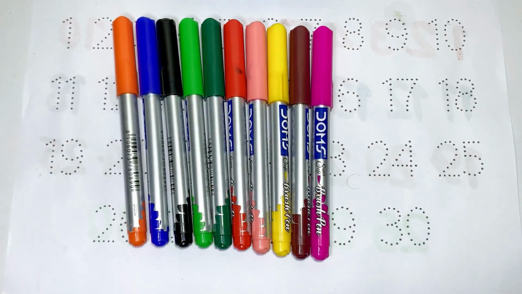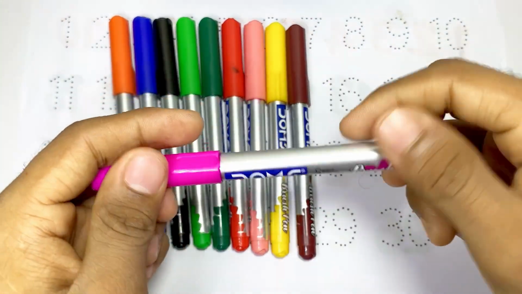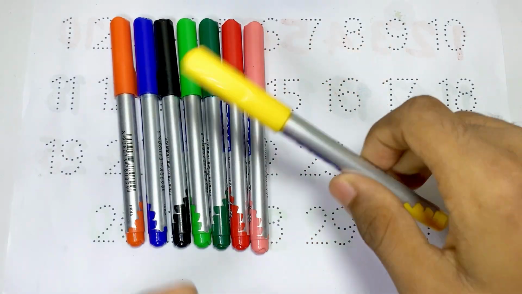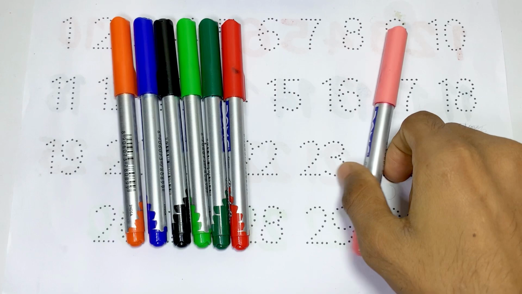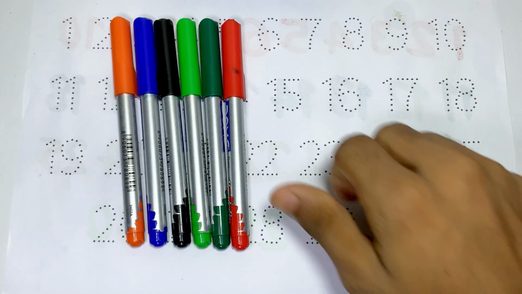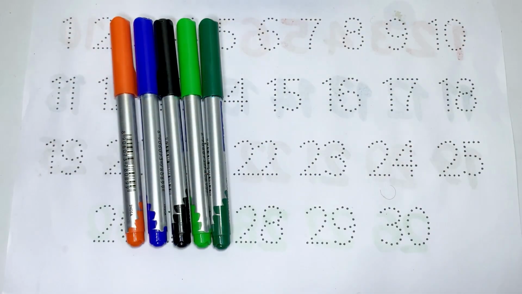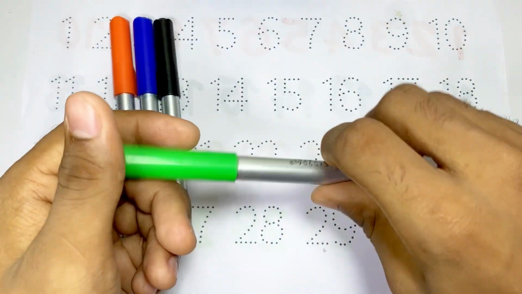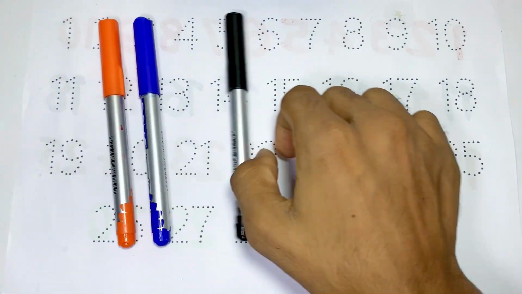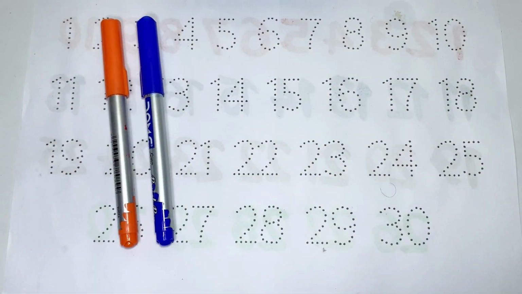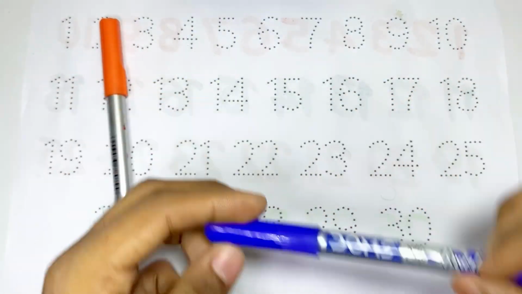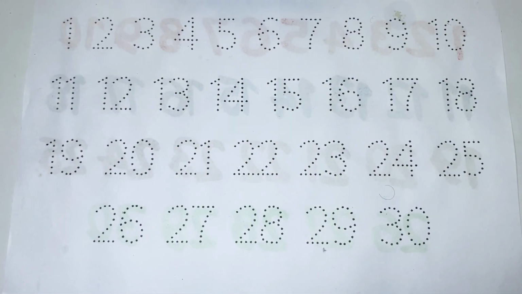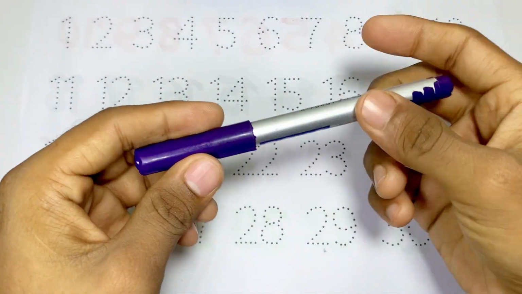Sky blue color. Dark pink color. Brown color. Yellow color. Light green color. Red color. Dark green color. Light green color. Black color. Blue color. And orange color. It's now you draw one and use purple color.